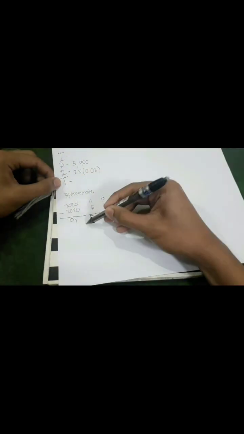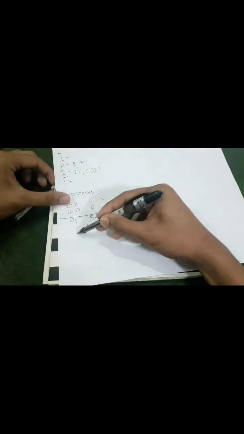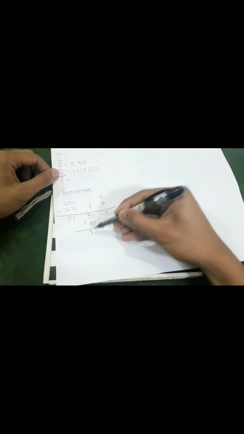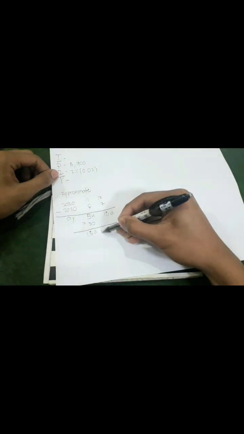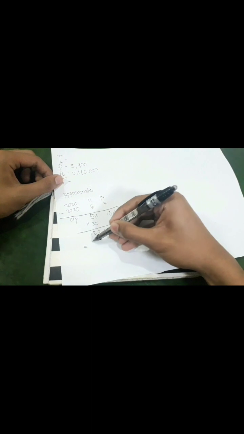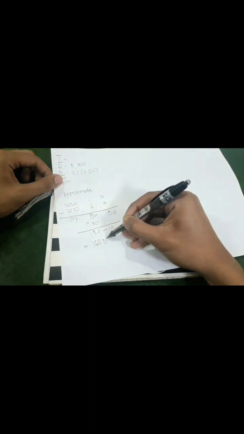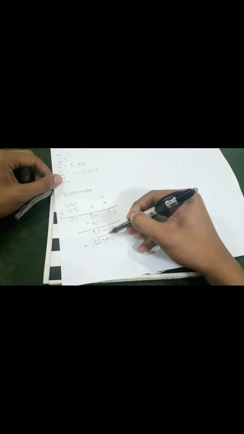So we multiply 5 times 30. The answer is 150. Let's bring down the 10. 150 plus 10 is 160. So the approximate time is 160 days.